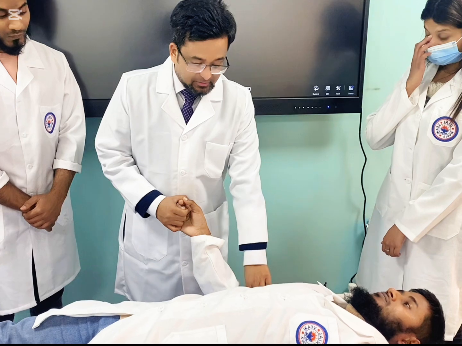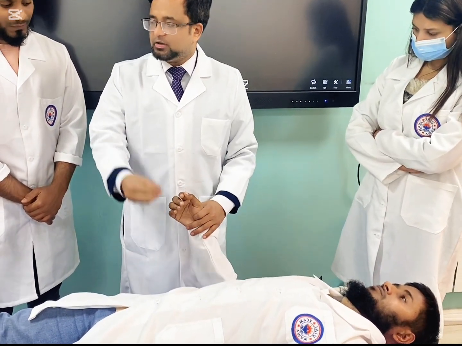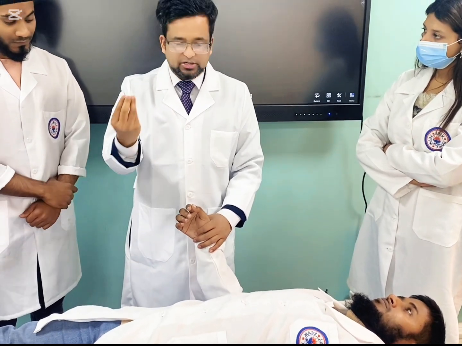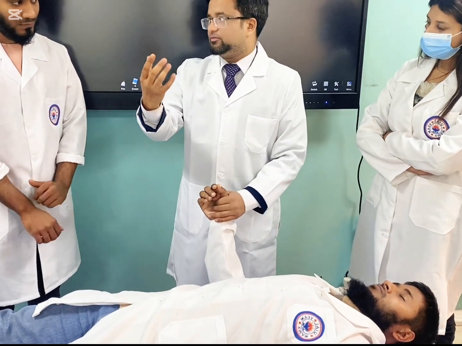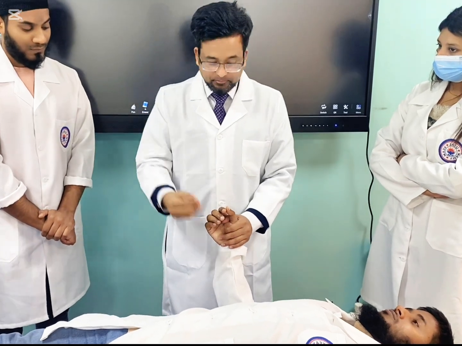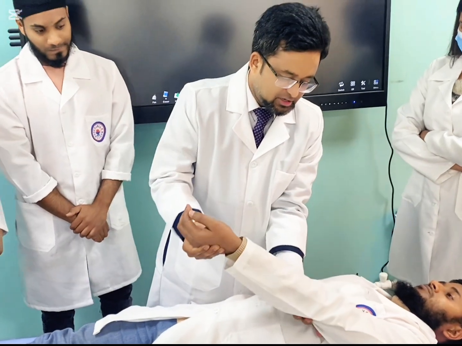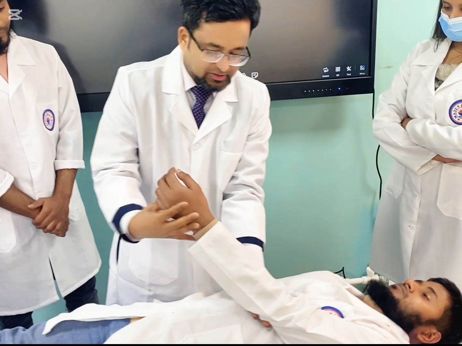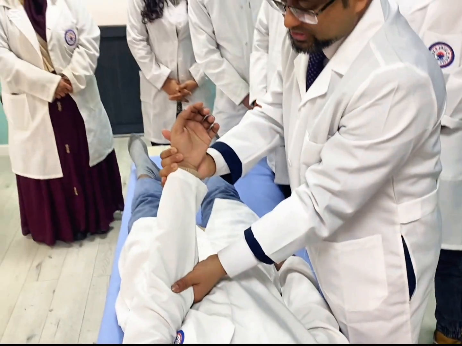For checking blood pressure, you will tie a cuff here and inflate the cuff. When it starts beating, it is systolic pressure. When it disappears, this is diastolic pressure. So how much will you inflate the cuff? We can know how much to inflate. At first, find the artery here. This is the brachial artery, right? So at first, you have to find out the brachial artery.